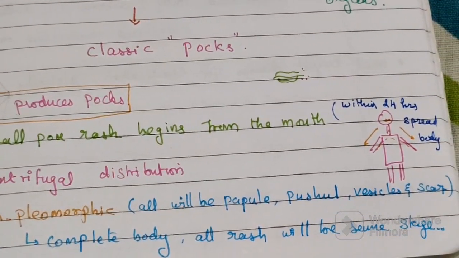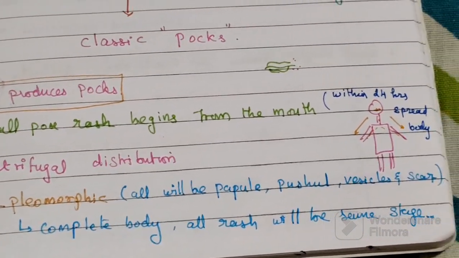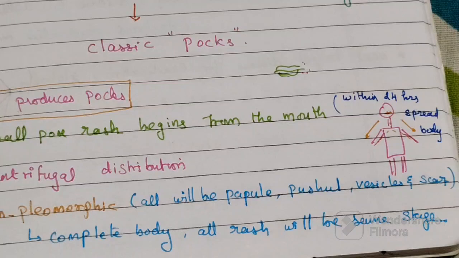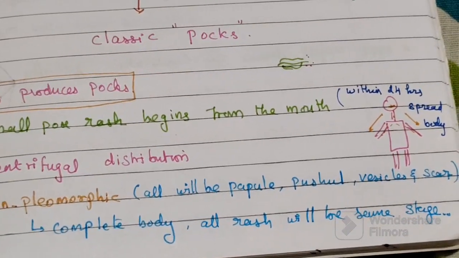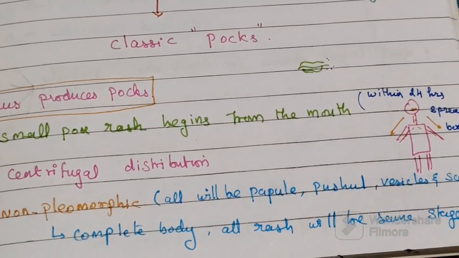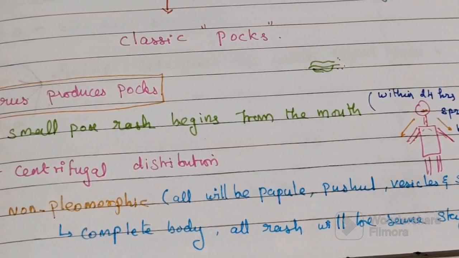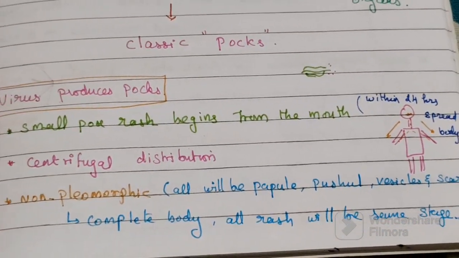So the rash is synchronous, all in the same stage. But chickenpox occurs in various stages. Here, everywhere is the same stage.